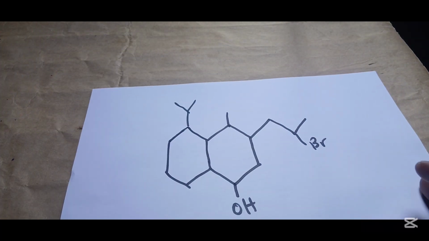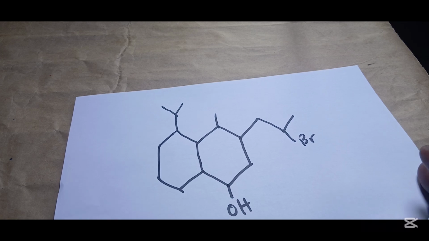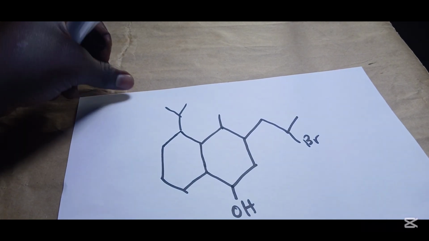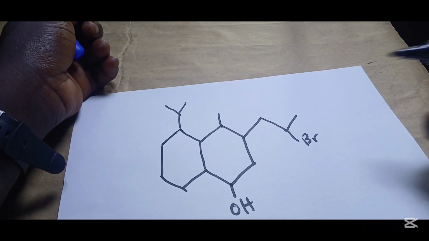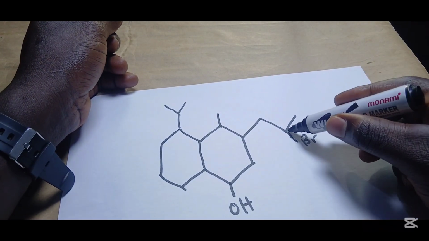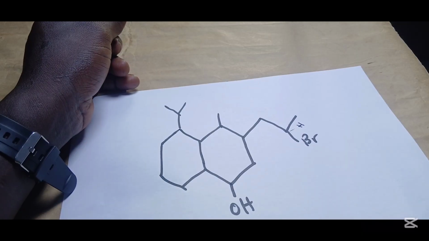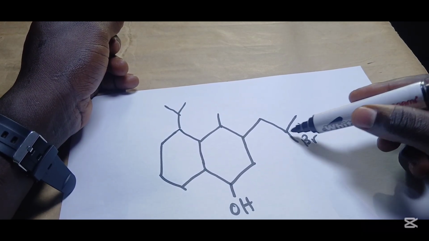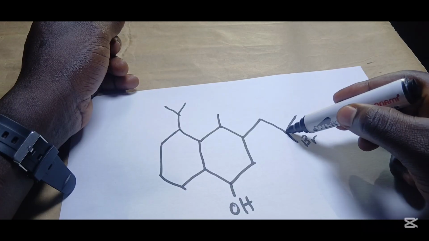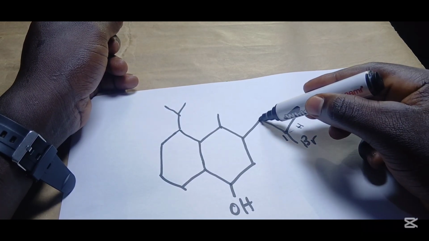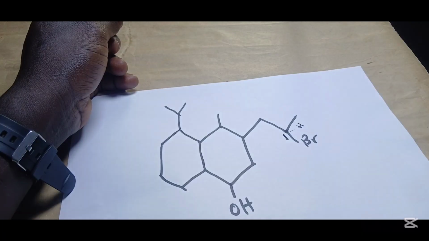Well, let's look at this molecule and determine the number of chiral centers it has. We'll be looking at the carbon atom with 4 different groups. This carbon atom has a methyl group, a hydrogen, a bromine, and a long substituent here. So it is a chiral center. Let's name it number 1. This other one cannot be a chiral center. It has 2 hidden hydrogens.